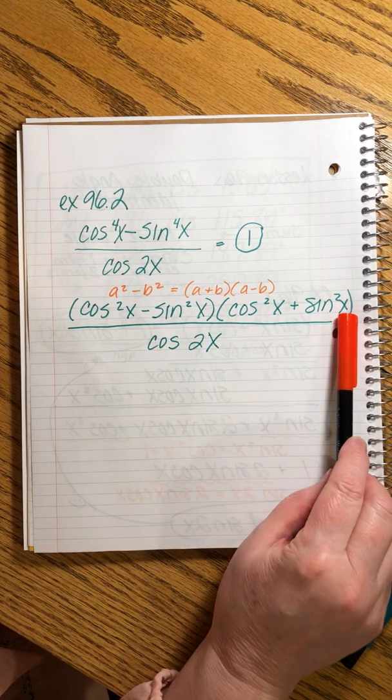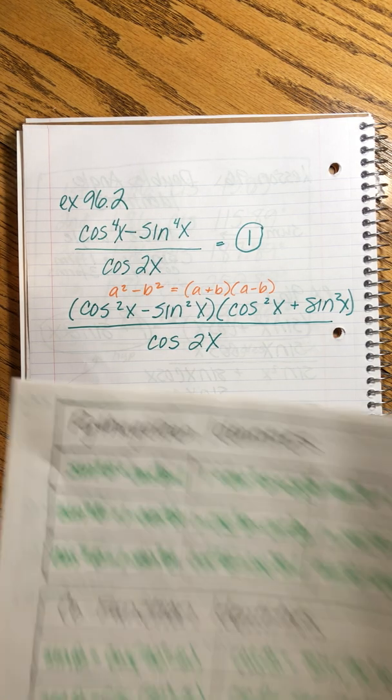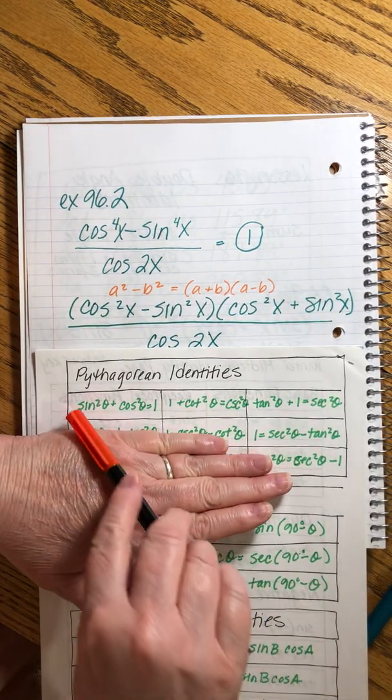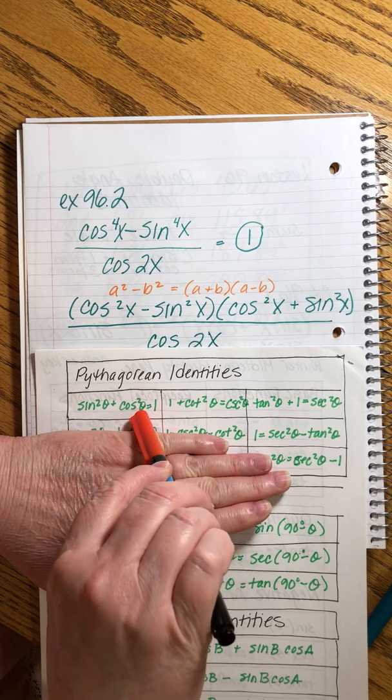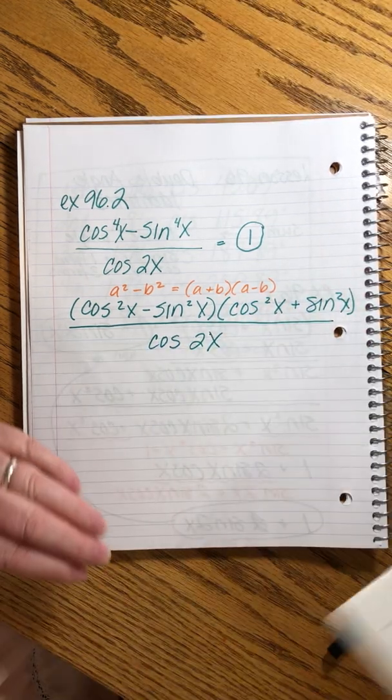When I see this, once again, I think of my little Pythagorean sunshine. I see this one. Sine squared plus cosine squared equals 1. This can all drop off and go to 1, right?